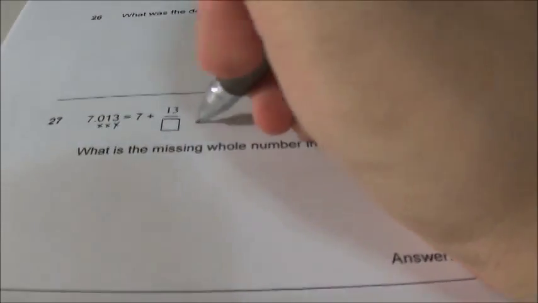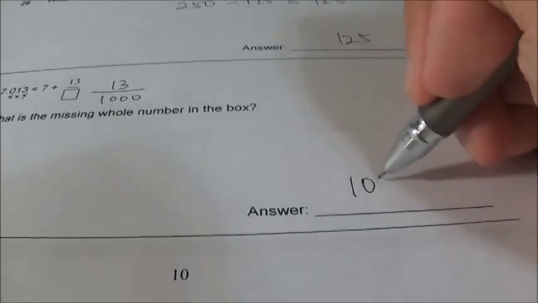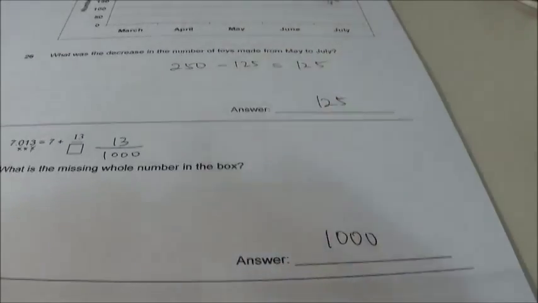Now we look at number 27. Okay, this is 1, 2, 3. 3 decimal places means there must be 3 zeros. Answer 13 over 1,000. So 27, your answer is, what's the missing whole number? 1,000.